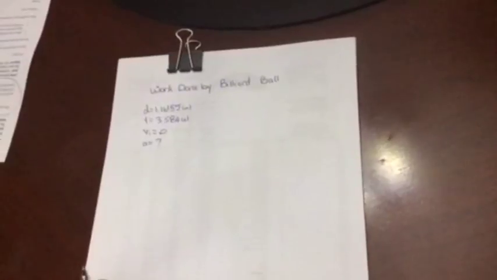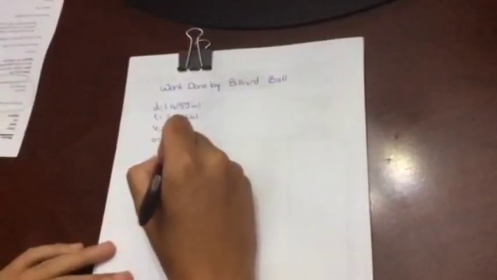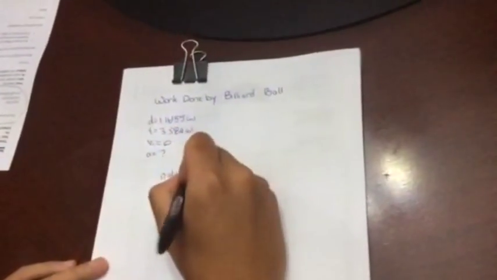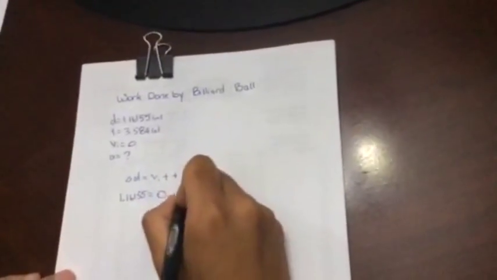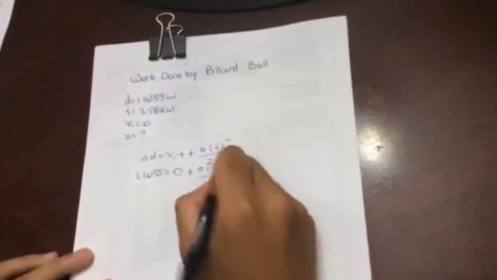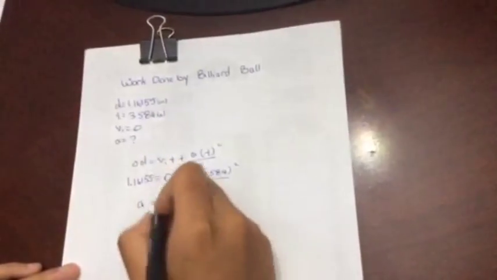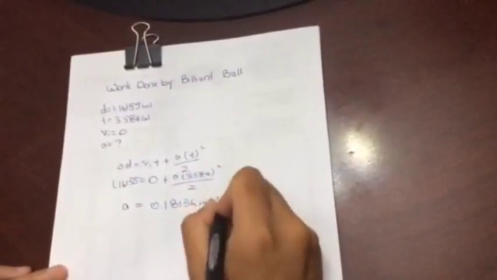So to be able to find work done by the billiard ball, we'll first need to find acceleration. So these are the numbers from the previous question, and the new formula we will use is delta D equals VI times T plus acceleration times T squared over 2. Plugging in the numbers, I have 1.16155 equals 0 plus acceleration times 3.584 squared over 2. In solving for A, I would get 0.18136 meters per second squared forward.